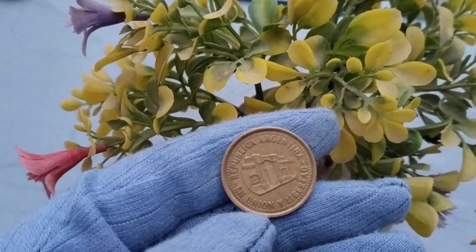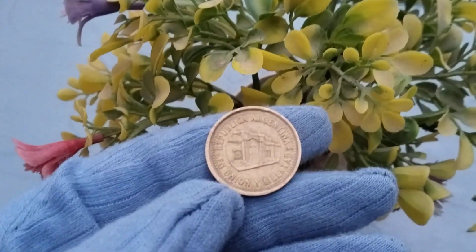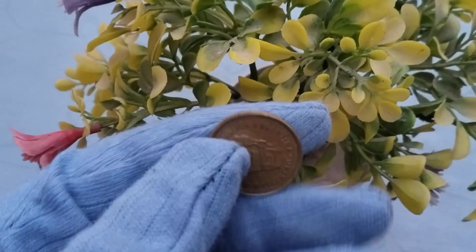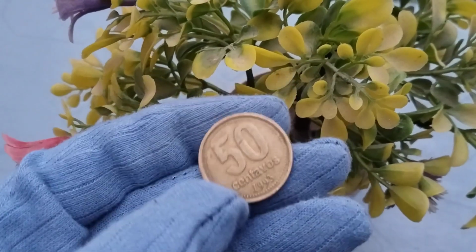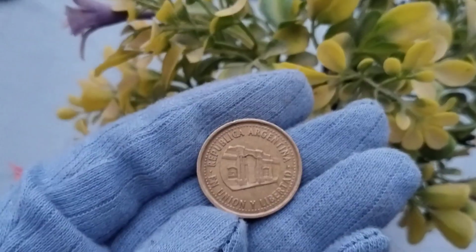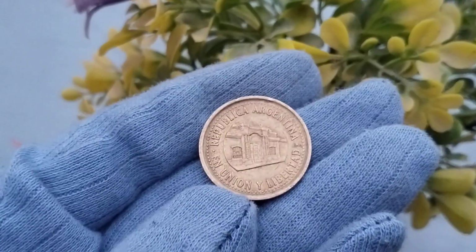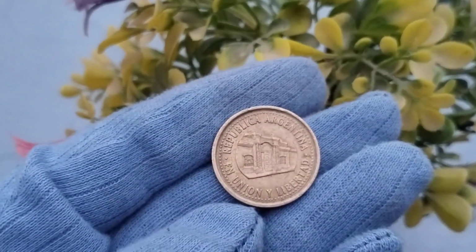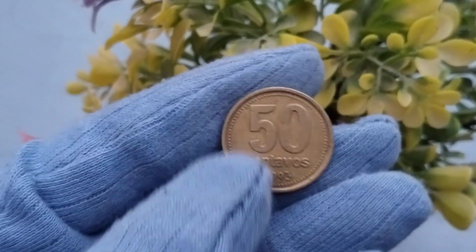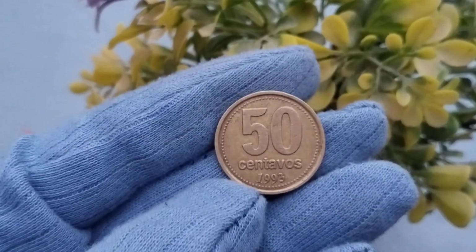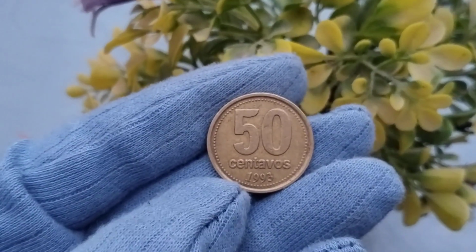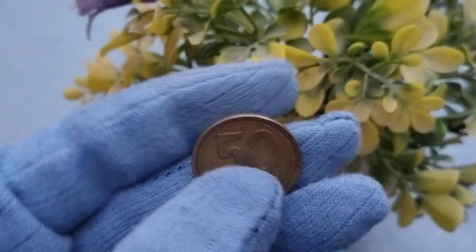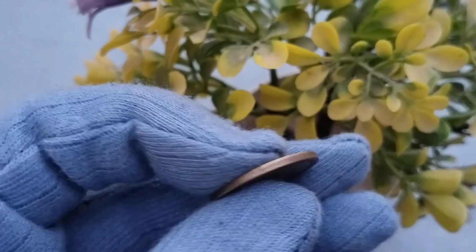Design and features. The 1993 50 centavos coin is modest in size, but rich in design. Minted in stainless steel, the coin is durable and resistant to corrosion, reflecting the practical needs of an economy in transition. The coin has a diameter of approximately 21 millimeters and weighs around 3.1 grams.